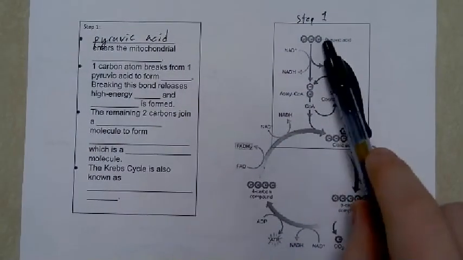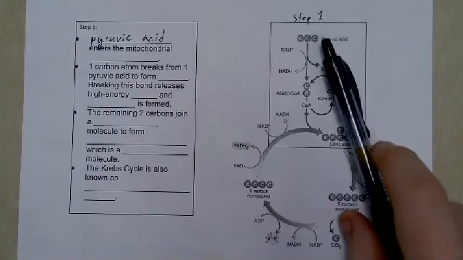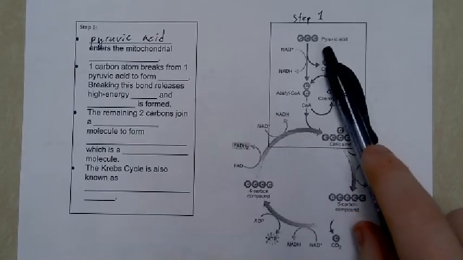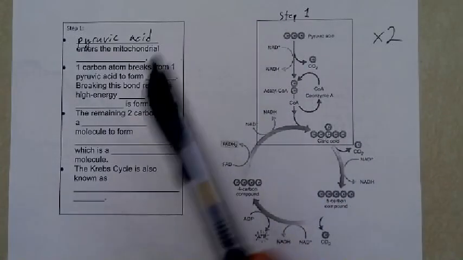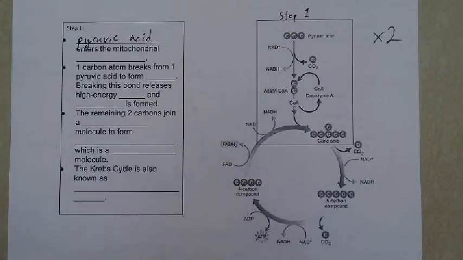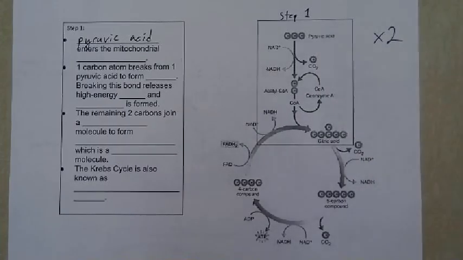Note, this diagram is only showing the Krebs cycle as we go through 1 pyruvic acid. We are going to actually repeat this whole cycle twice for every single glucose that we are spending through glycolysis. So we start with 1 glucose, and then that goes through glycolysis, produces 2 pyruvic acids, so we can then do the Krebs cycle here twice.